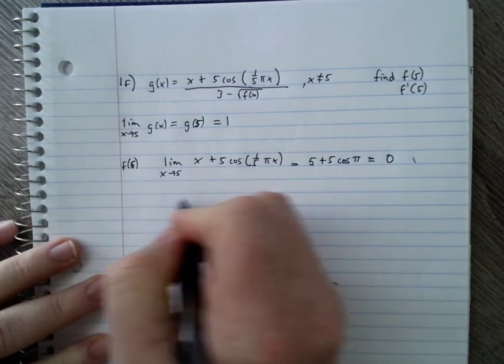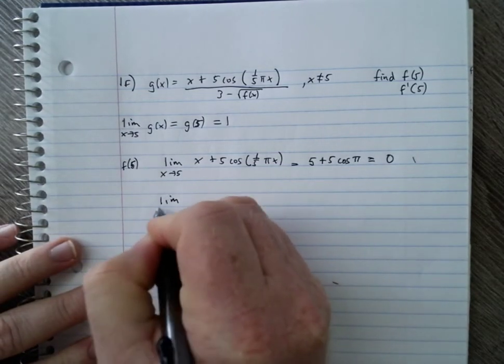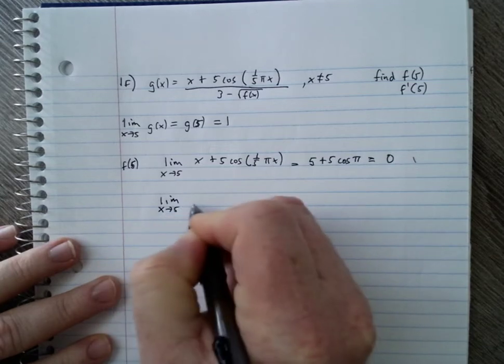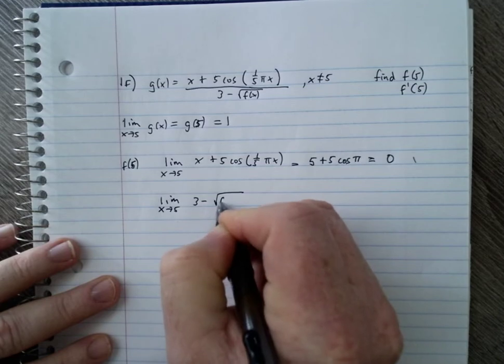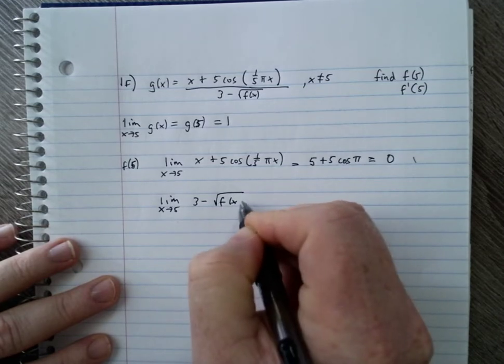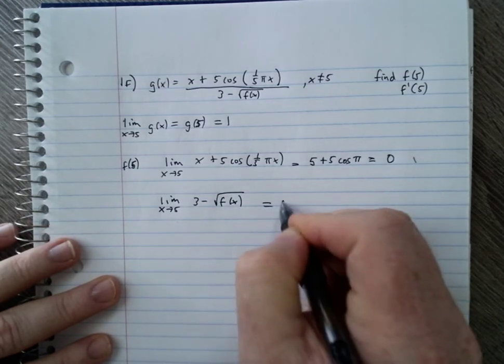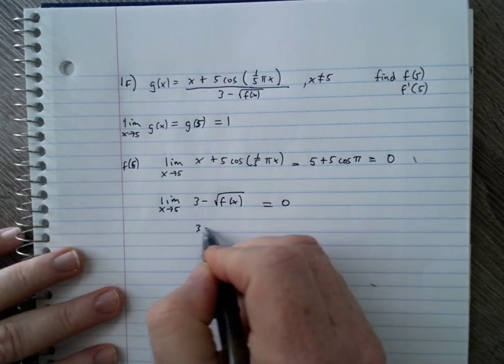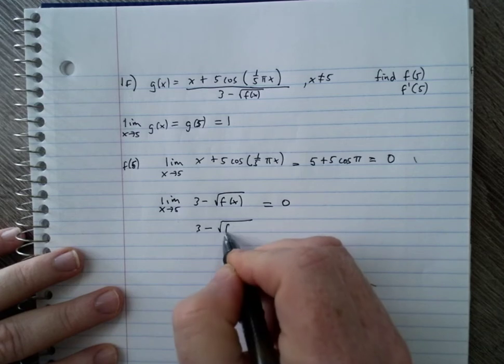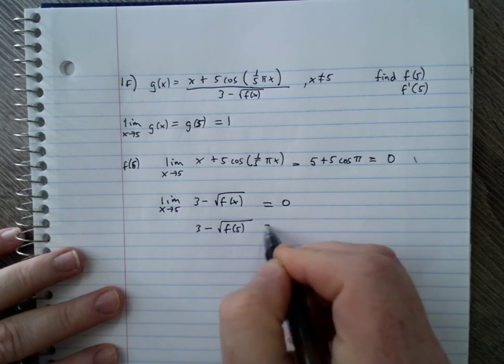All right, so let's do that denominator now. We know the limit as x approaches 5 of 3 minus the square root of f of x equals 0. So we're going to plug our 5 in, and we get 3 minus the square root of f of 5 equals 0.